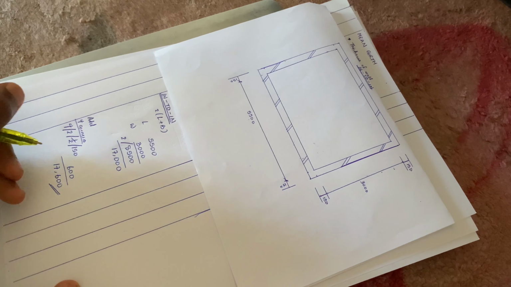Let's start from here. If you notice, the dimension from here to here is 1500, which means from here to this side is 1500. So I cut it. I cut this side and I bring it down here.